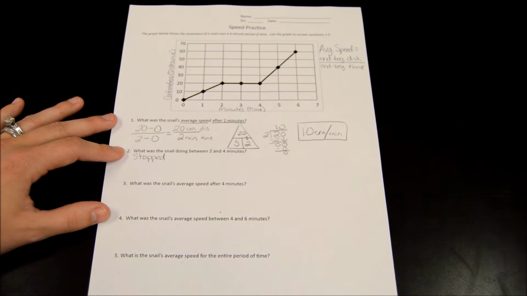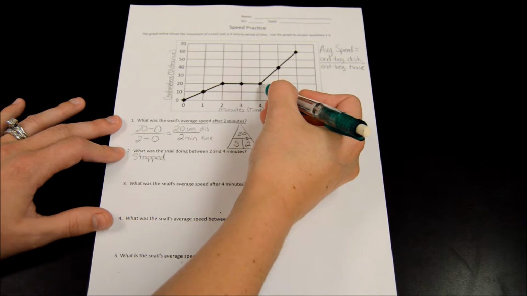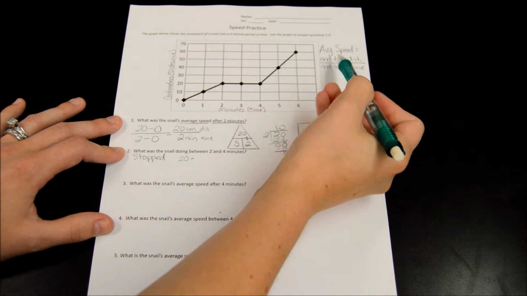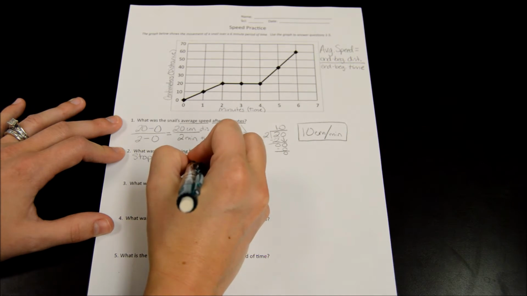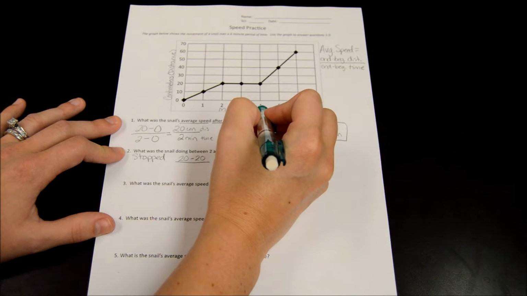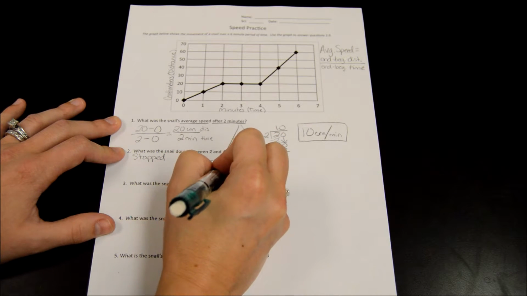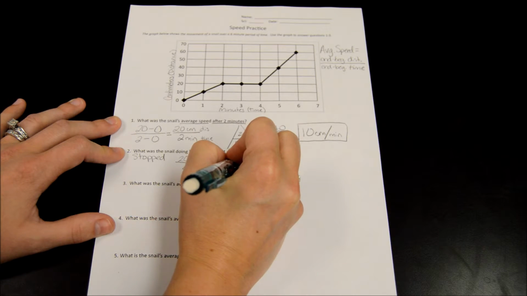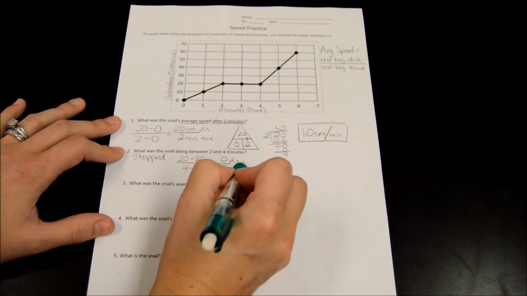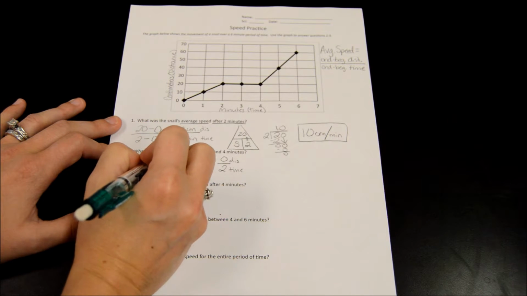So if we wanted to show how this works by doing math, we would take our ending measurement. We start with distance, so our ending is 20 centimeters, and we subtract our beginning distance, which was 20 centimeters, and we divide it by our ending time minus our beginning time. So our ending time was 4 and our beginning time was 2. Okay, so we would get that for our distance and our time. Okay, so again, it shows you that it went nowhere in 2 minutes time. So it stopped. And then what would the speed be if it went nowhere?